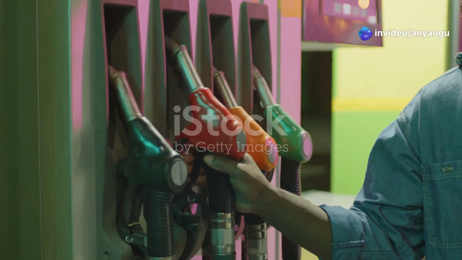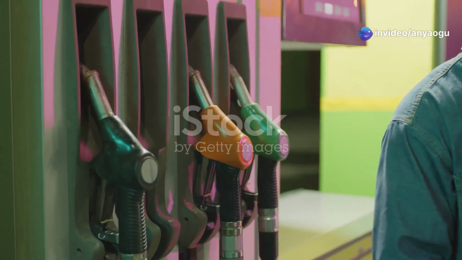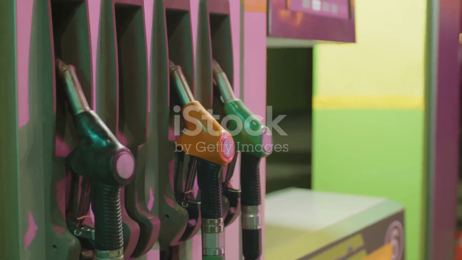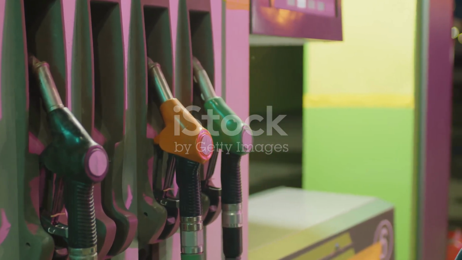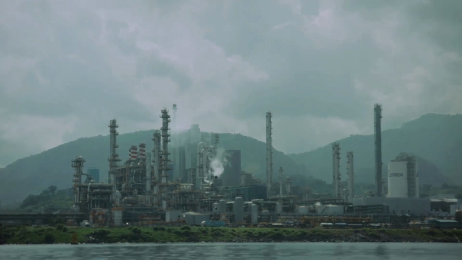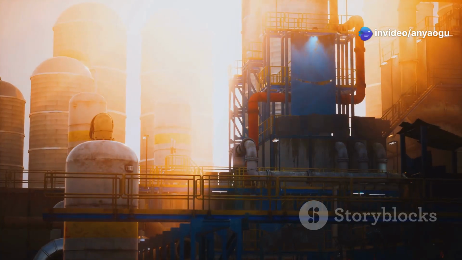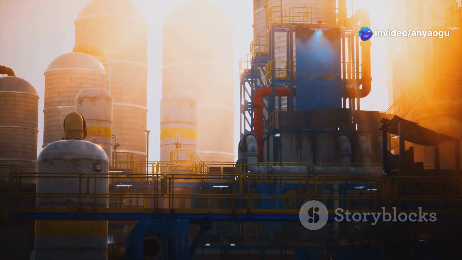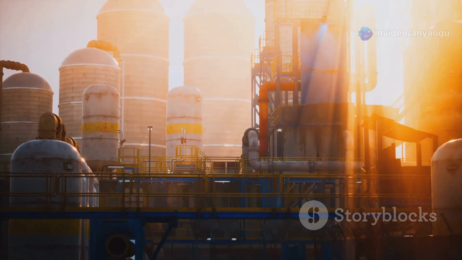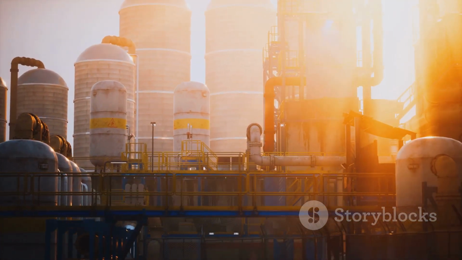Let's make process technology more relatable by looking at some everyday products and the processes behind them. First, we have gasoline. Crude oil, a complex mixture of hydrocarbons, undergoes fractional distillation. This process separates it into different components based on their boiling points, yielding gasoline, diesel, kerosene, and other fuels.